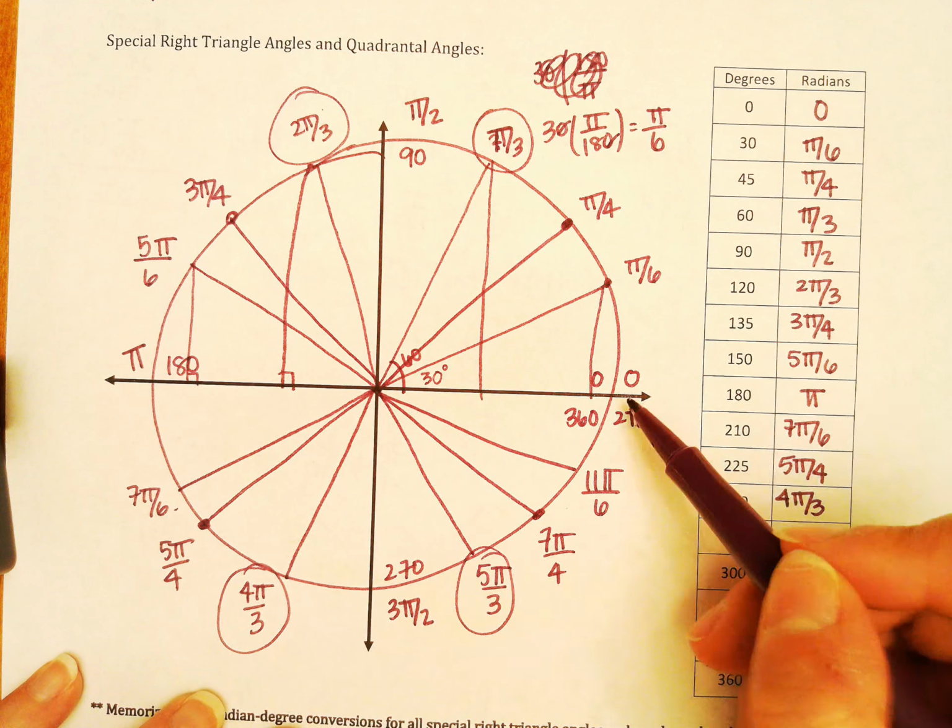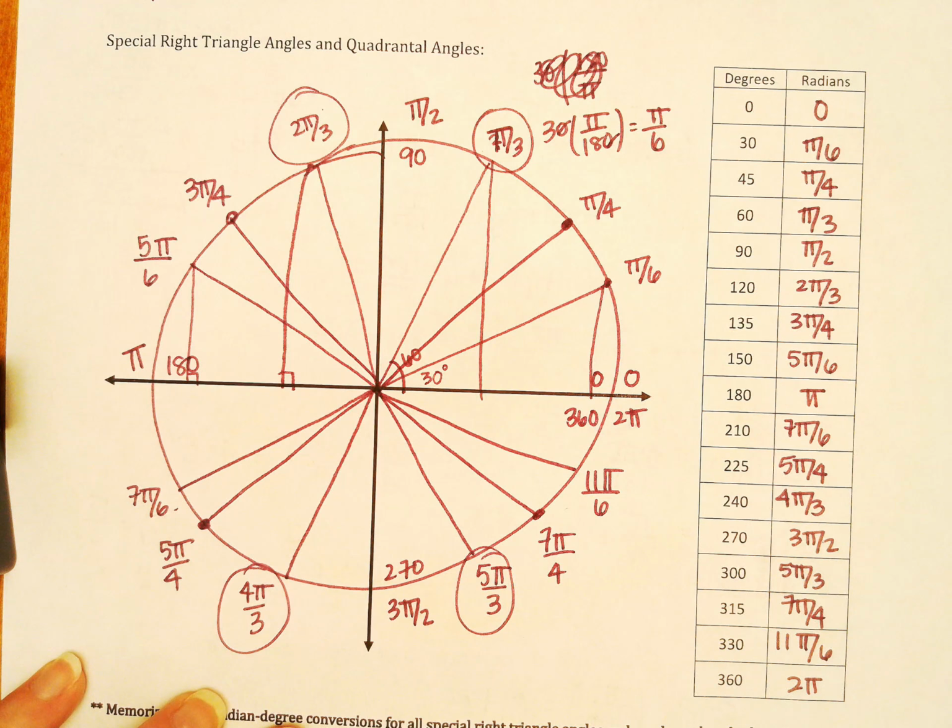And then 8 pi over 4 gives us back to our unit circle. So all of the pi over 4s correspond to 45-degree reference triangles, all the pi over 6s are 30 degrees, and all the pi over 3s are 60-degree reference triangles.